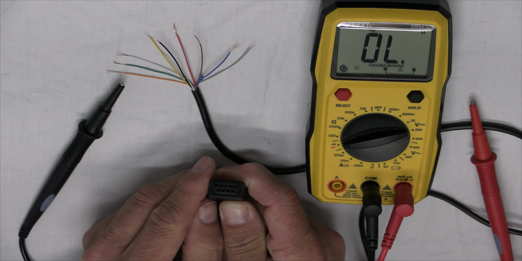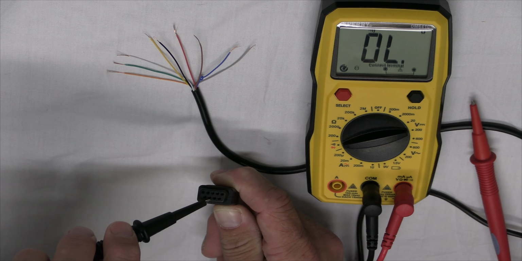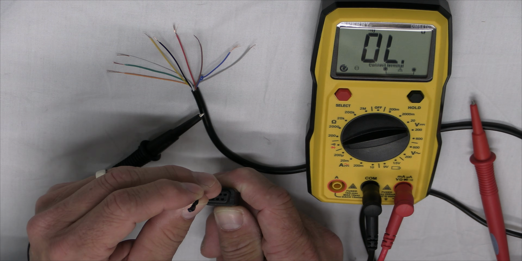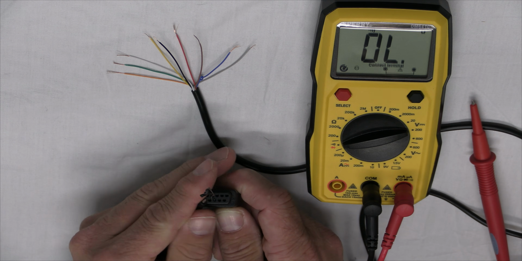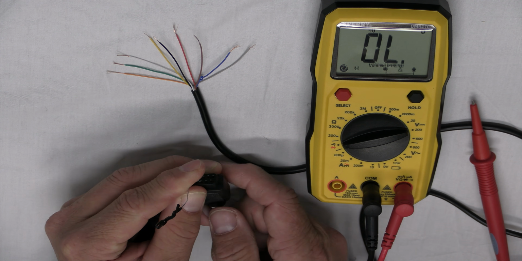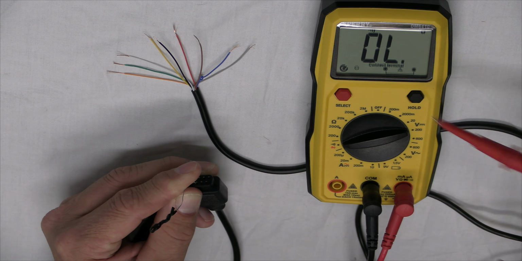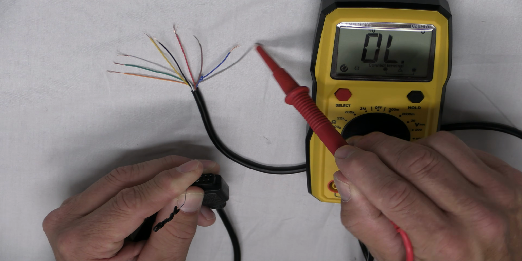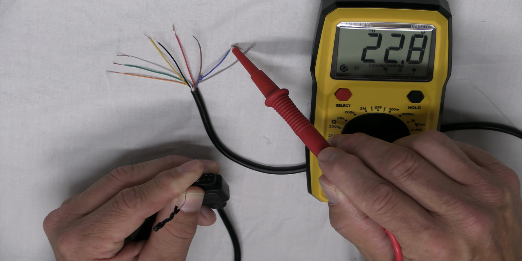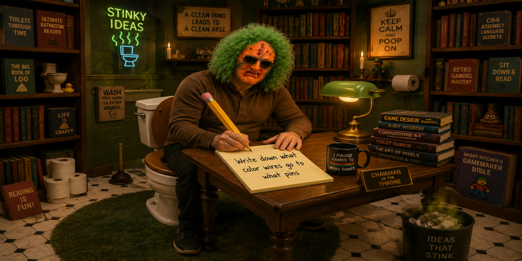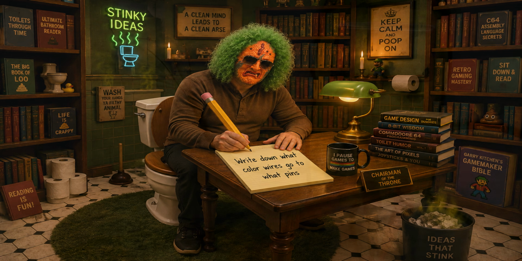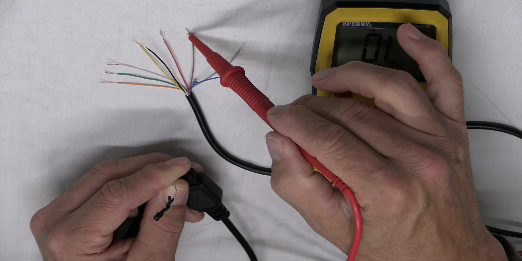But I don't have a probe that's fat enough to go in the hole, so I'm going to take a little piece of metal here, a little wire, and then I'm going to somewhat connect it to one probe and find out which wire it is. Is it this one? How about this one? Oh, it's the blue wire. So the blue wire, write that down. Now do all the other ones and find out which one's which.